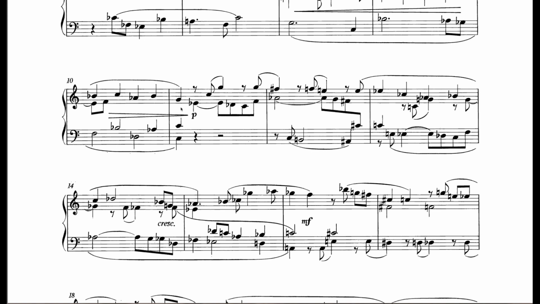So the first entry of the second subject here is in the soprano. You see the C to the, actually no, technically it starts on this G right here. So if you have G, rest, rest, rest, rest. So that is the second subject.